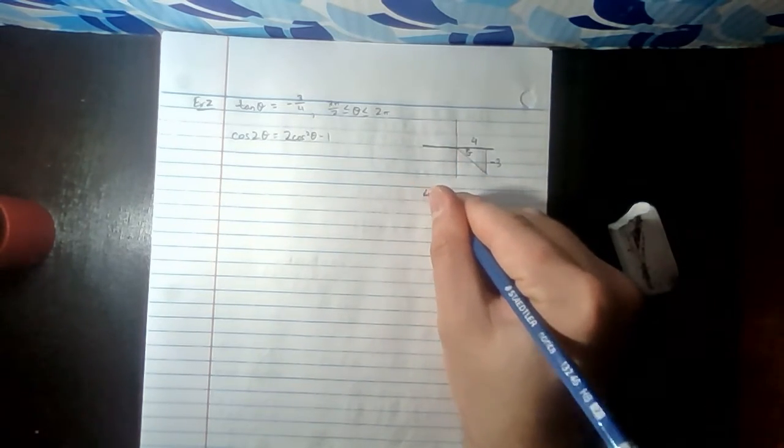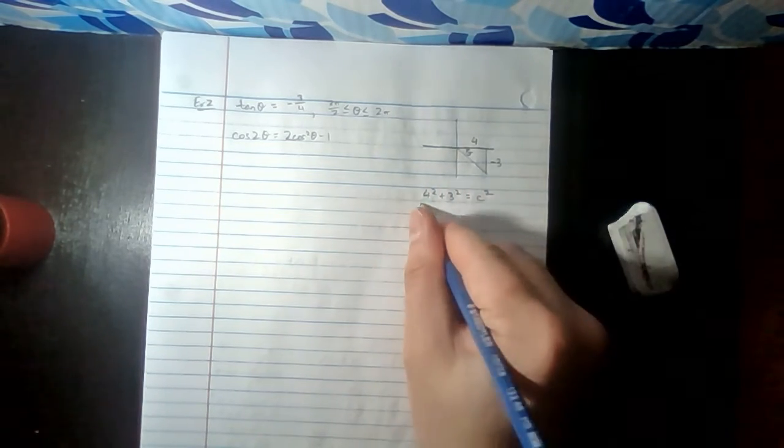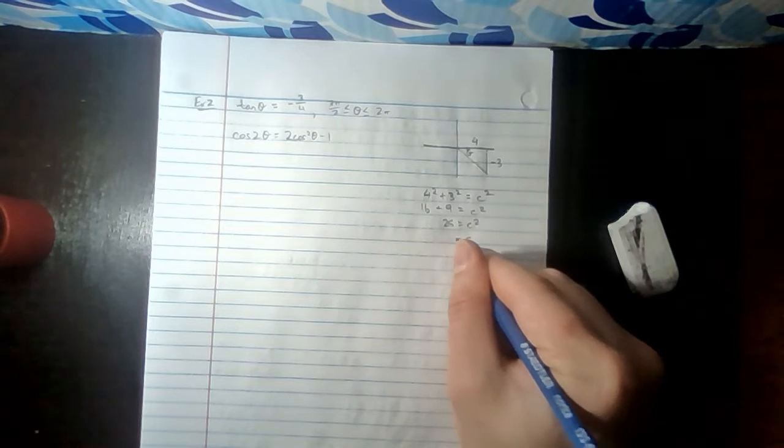Now, we need to know for cos what our hypotenuse is. So we're going to do 4 squared plus 3 squared is going to be our hypotenuse squared. 16 plus 9 is our hypotenuse squared. That's 25, and that means our hypotenuse has to be 5. Remember, hypotenuse is just literally the length of the triangle, so it's always going to be positive.